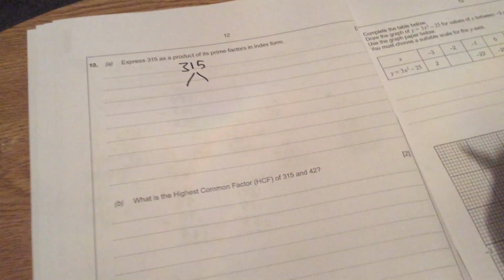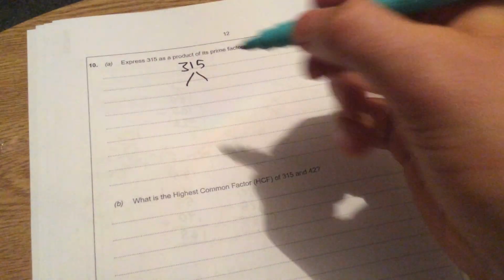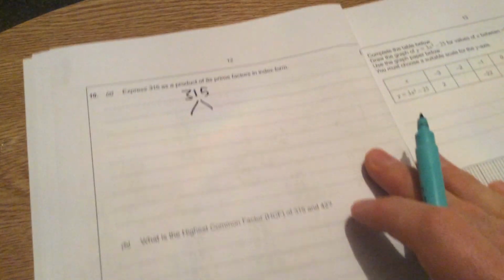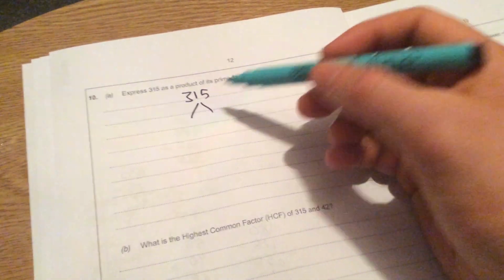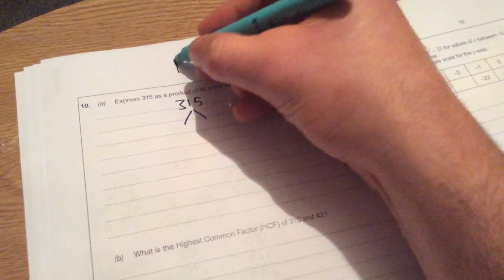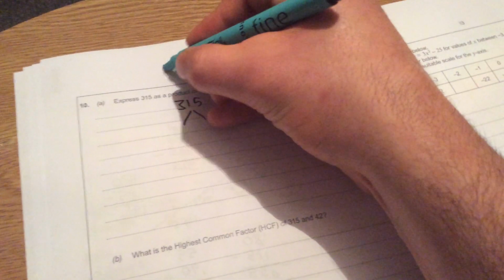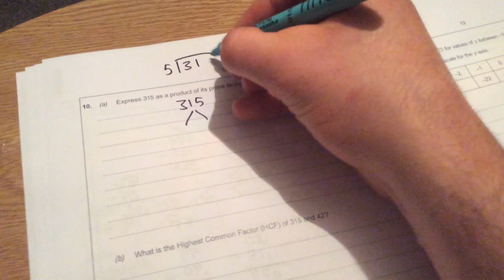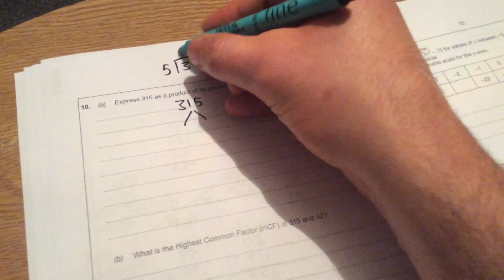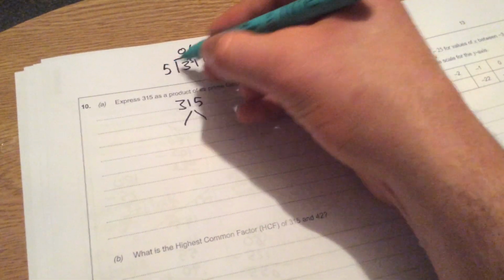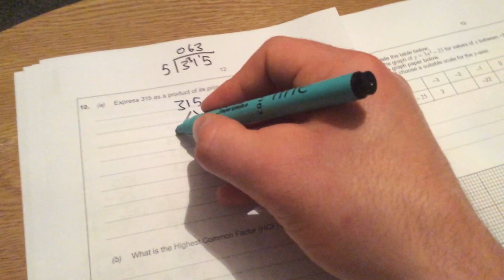Prime factor trees is when you split numbers up into prime numbers that multiply to make the number above. 315 now. I'm sat in the exam. I don't know off the top of my head factors of 315. No one does. So what I'm going to do, and I know there's a 5 on the end, is divide 315 by 5. 5 into 3 doesn't go. 5 goes into 31 6 times, remainder 1. 5 goes into 15 3 times. Okay, cool. So I can split that into 63 and 5.